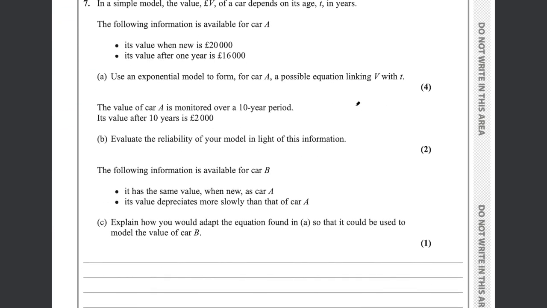Well, question 7 says, in a simple model, the value V pounds of a car depends on its age T in years. The following information is available for car A. Its value when new is £20,000. Its value after 1 year is £16,000. Use an exponential model to form for car A a possible equation linking V with T.